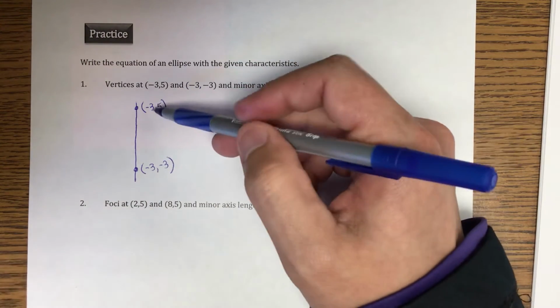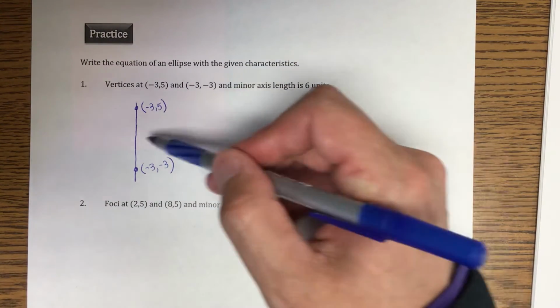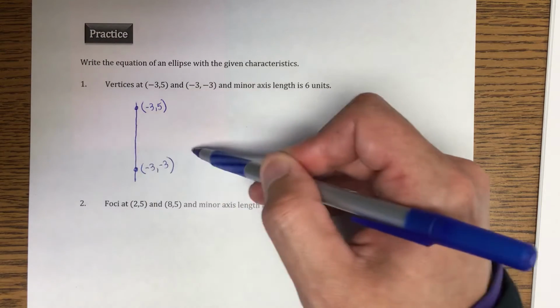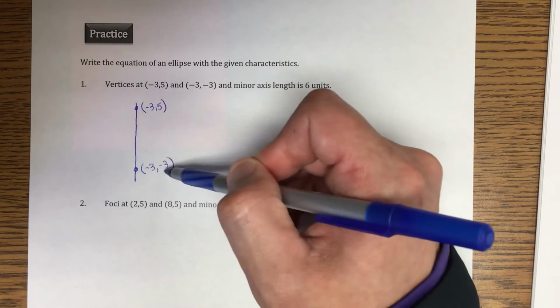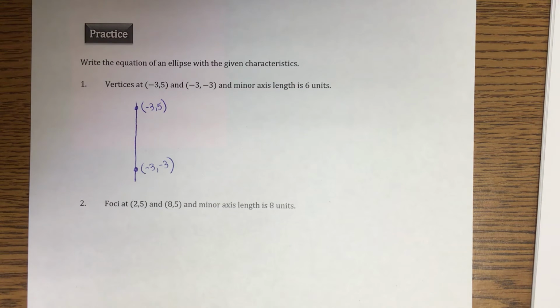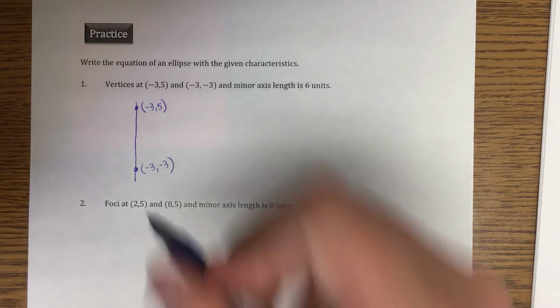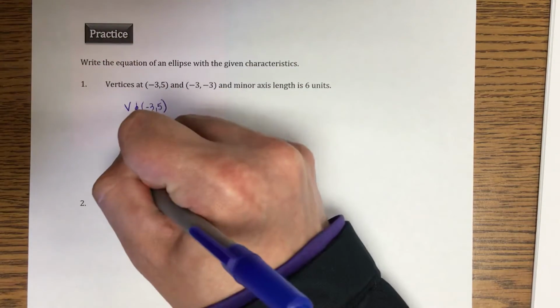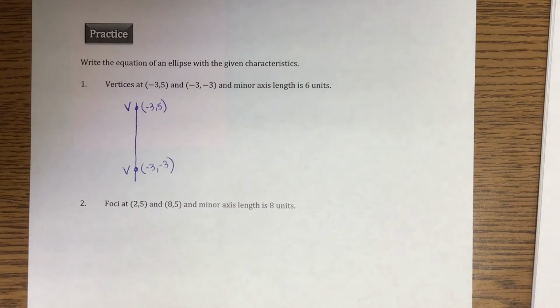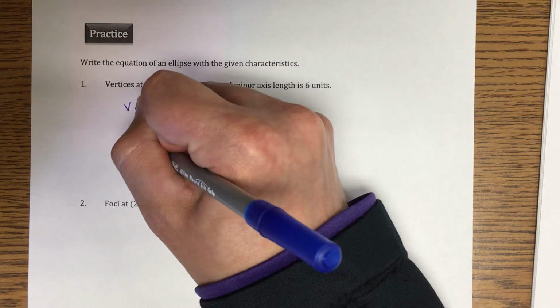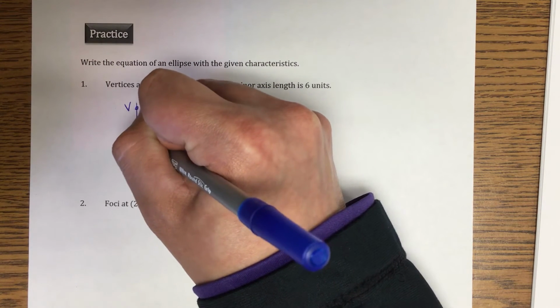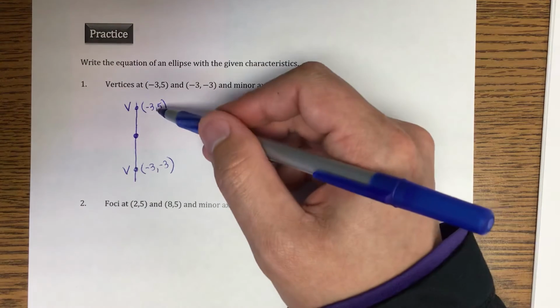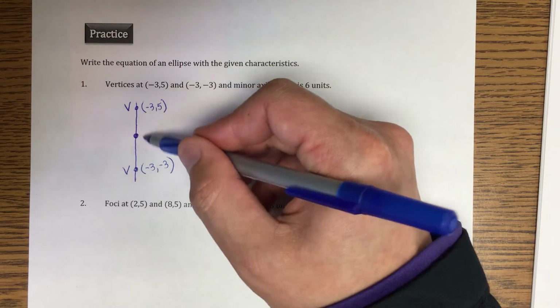So if you look, they have the same x value. So maybe the major axis would run this way, with the point (-3, -3) and the point (-3, 5). So this is a vertex and this is a vertex. So the center of the ellipse is going to be halfway between those. And that is also a total length of 8.